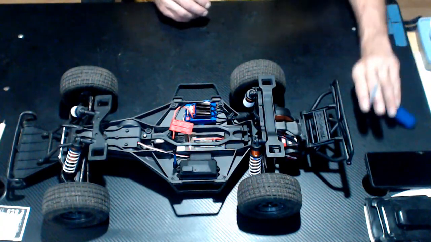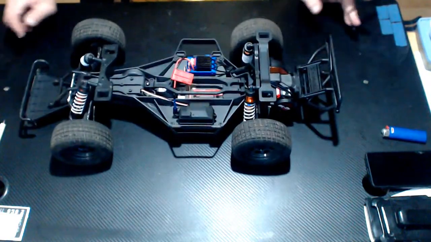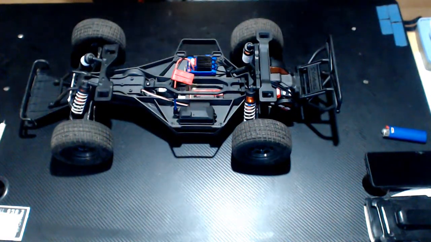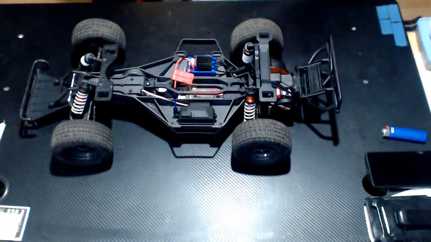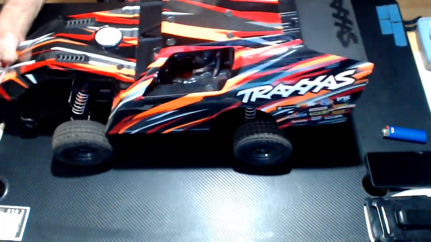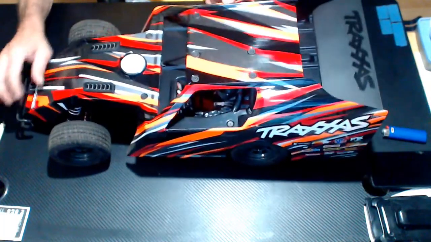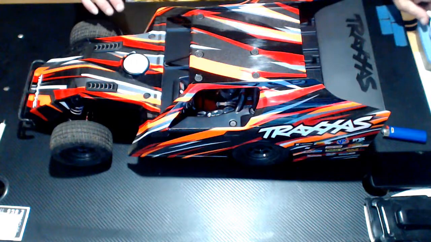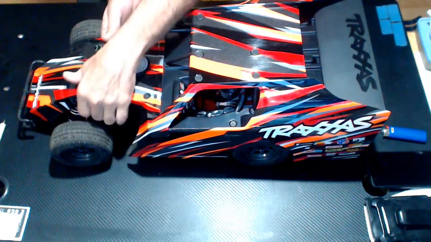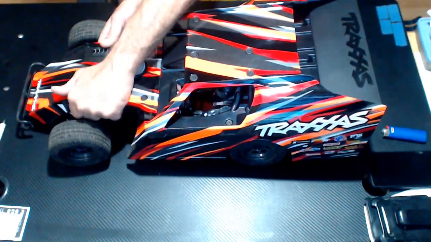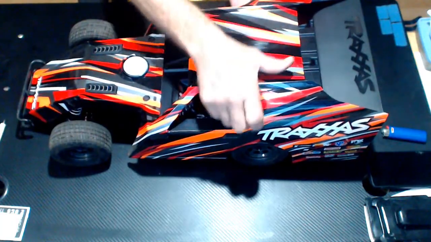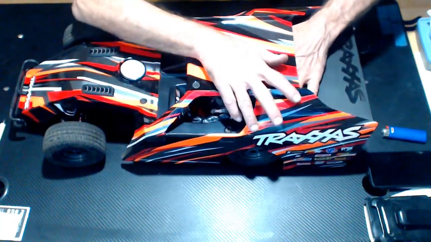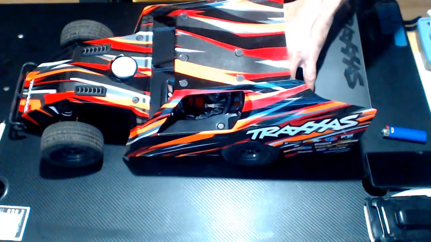So yeah, this is the modified, and then I'm going to order some stuff, a few things to turn one of my drag slashes that I built and never actually drag raced with into a late model. Put this one back.